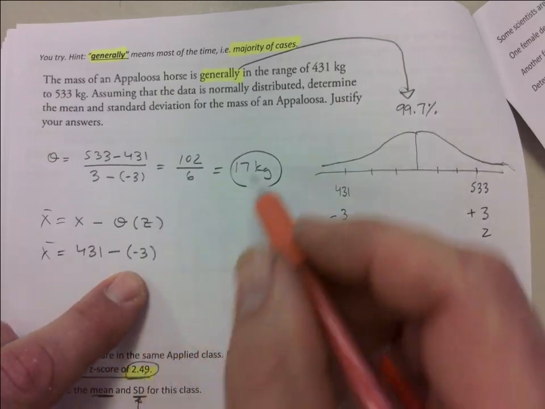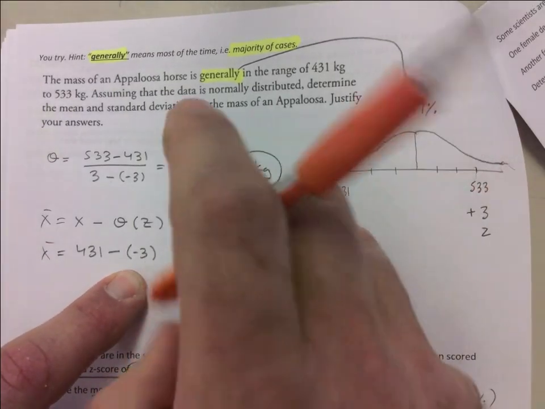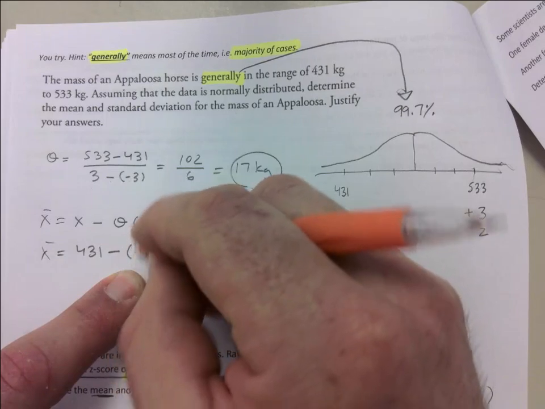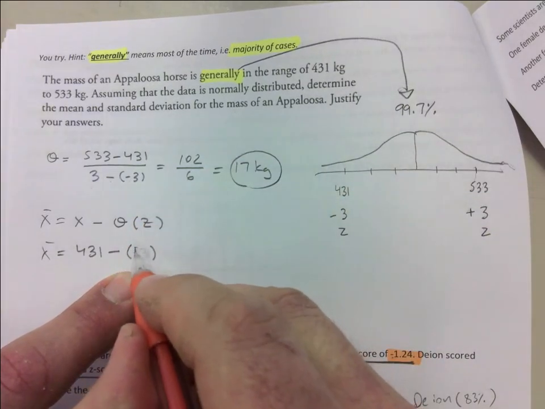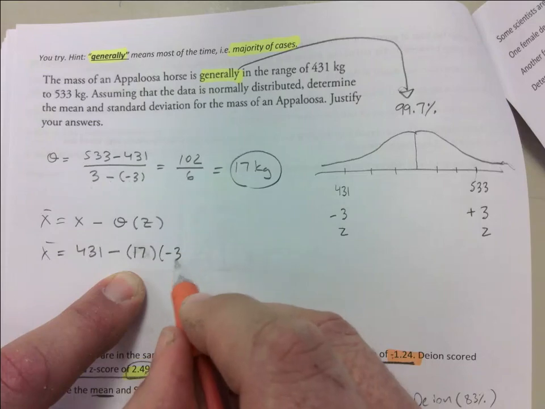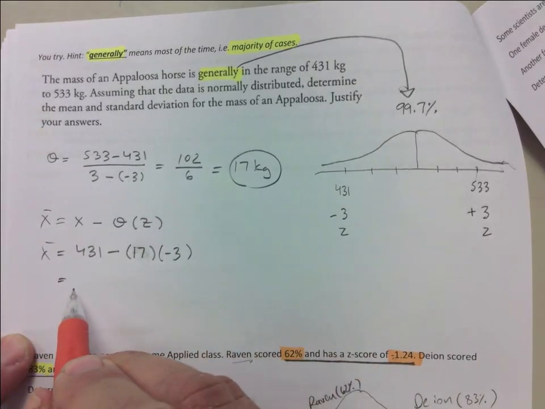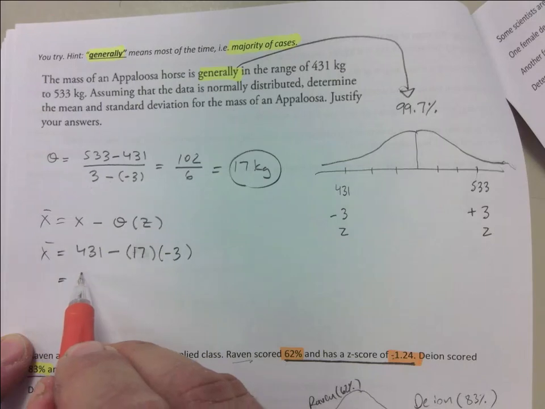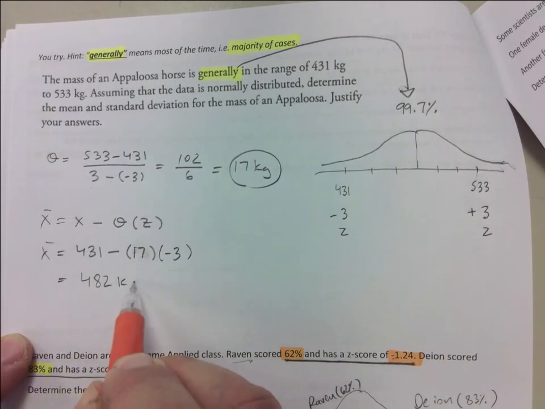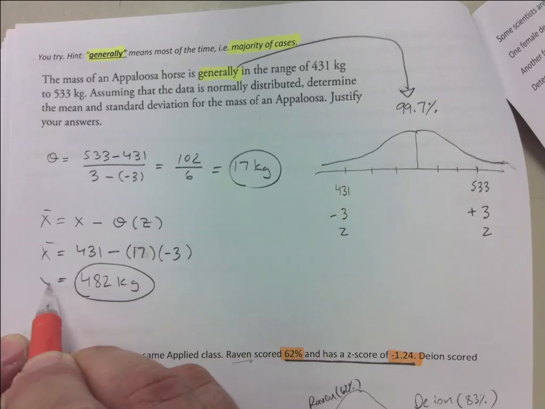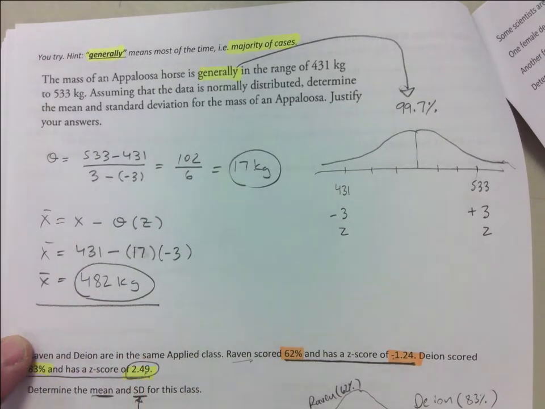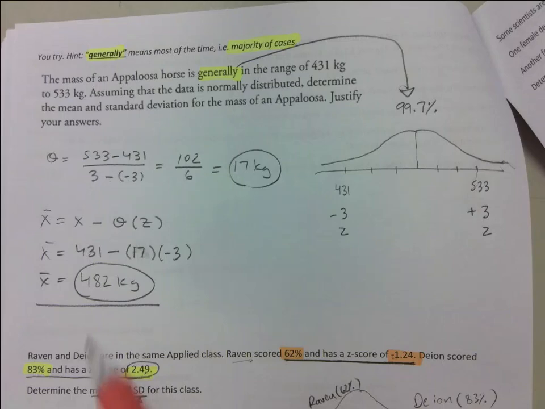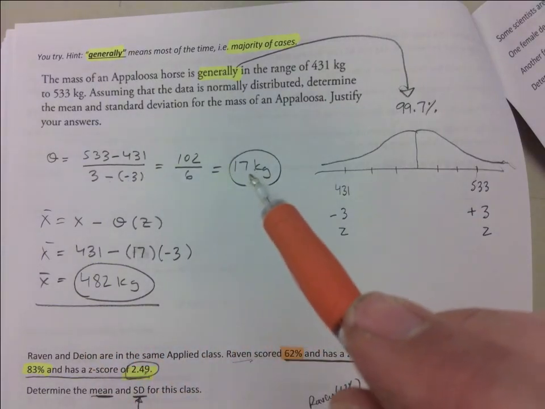Sorry, I'm mixing it up. It should be 17 in here and then negative 3. So let's fix that. I don't want to cause confusion here. And that is 482 kilograms. So your average weight of horses is this, and the standard deviation is that.